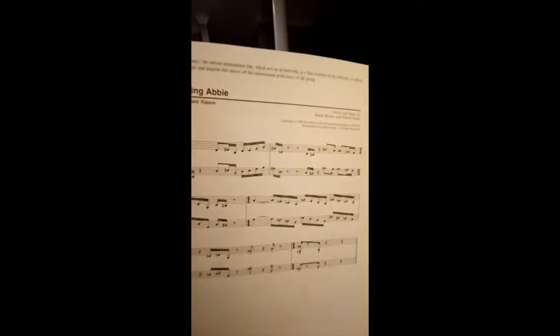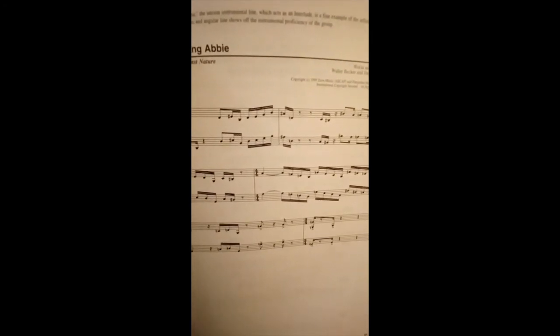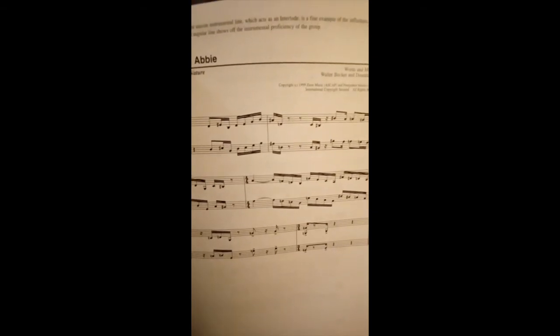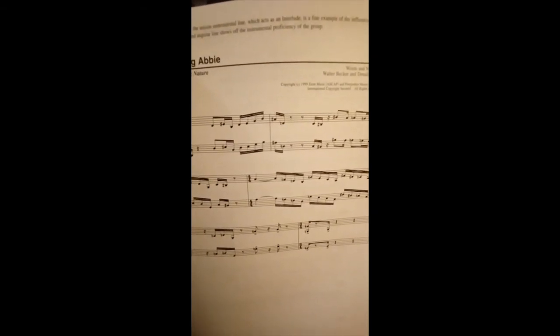In Gaslighting Abbey, the unison instrumental line, which acts as an interlude, is a fine example of the influence of bebop. The highly chromatic and angular line shows off the instrumental proficiency of the group. So that's what this song is about, musicians showing off. Bum bum bum bum bum.